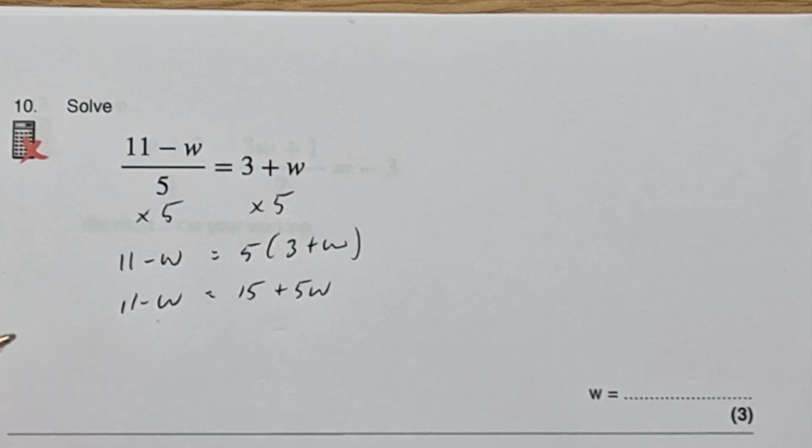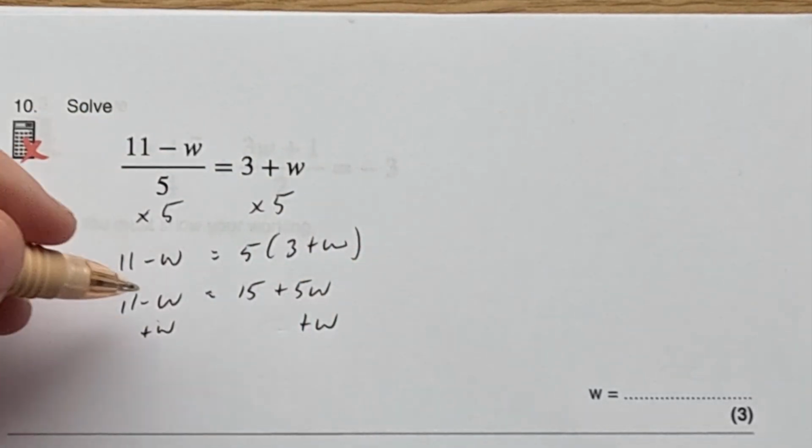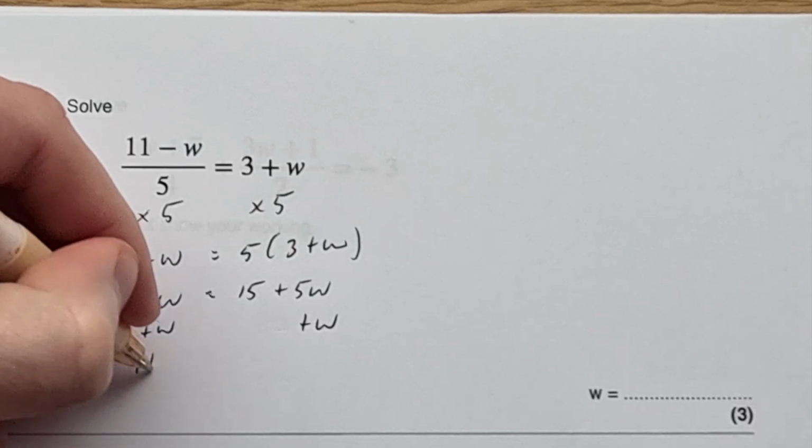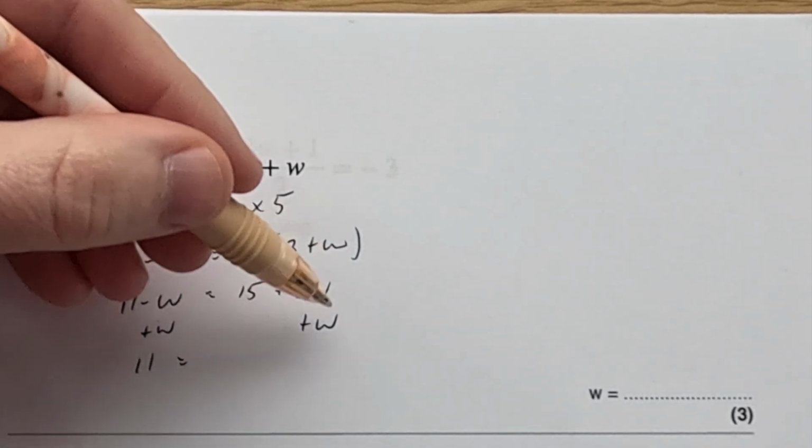Let's get rid of the lowest one, which is our minus w. So to get rid of this minus w, we're going to add w to both sides of the equation. So add w and add w. On the left-hand side, we're just going to be left with 11. And on the right-hand side, we had 15 plus 5w plus another w would be 6w.